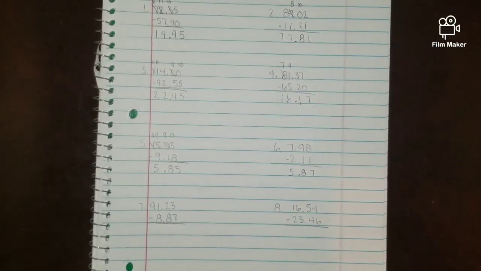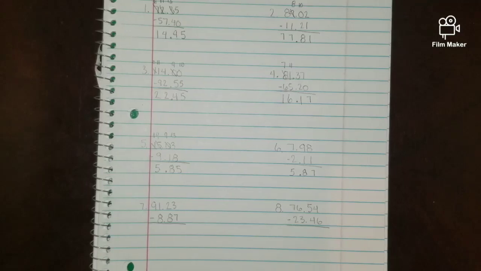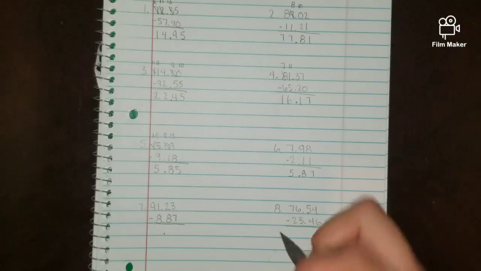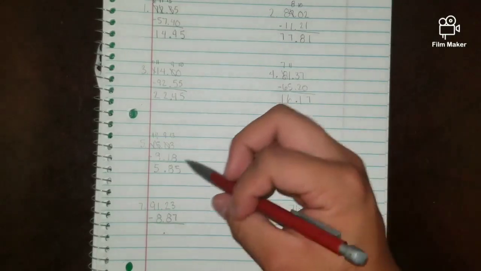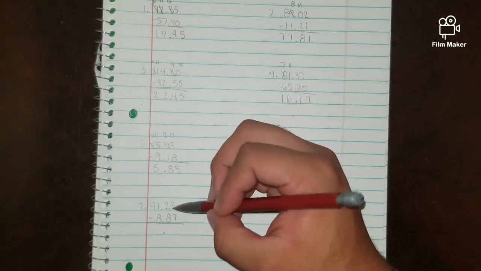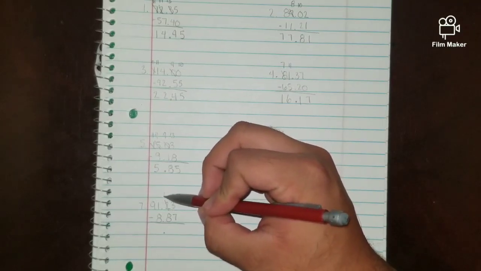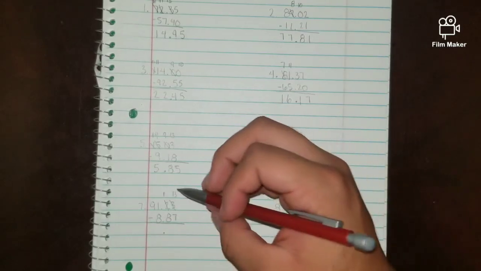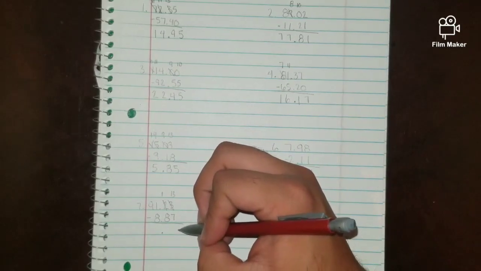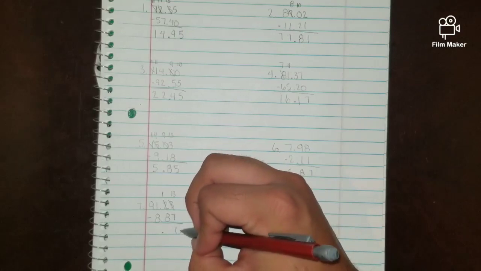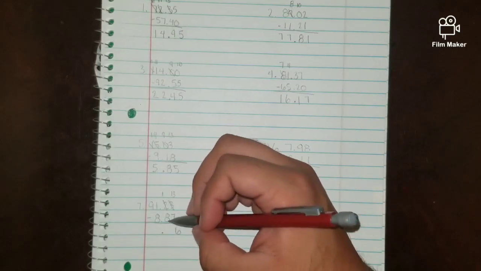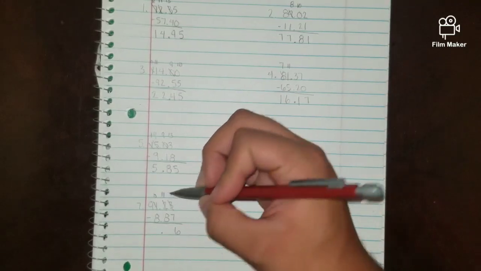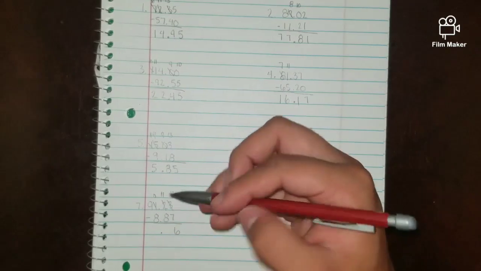For our next one, we have 91.23 minus 8.87. So we bring down our decimal point, and we start subtracting. 3 minus 7 we cannot do because 7 cannot be taken away from 3. So we borrow from the 2, making that a 1, and the 3 a 13. 13 minus 7 gives us 6. 1 minus 8 we cannot do because you can't take away 8 from 1, so we borrow again, making that a 0, and this an 11. 11 minus 8 gives us 3.